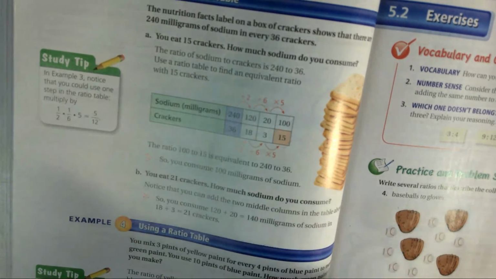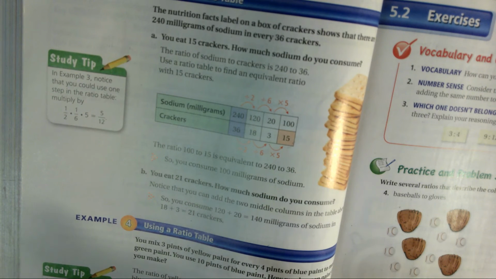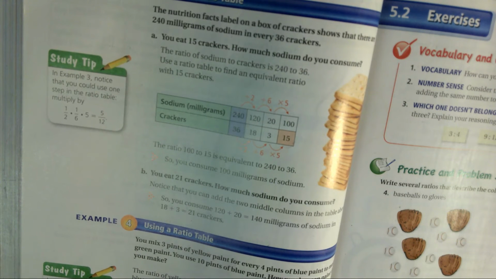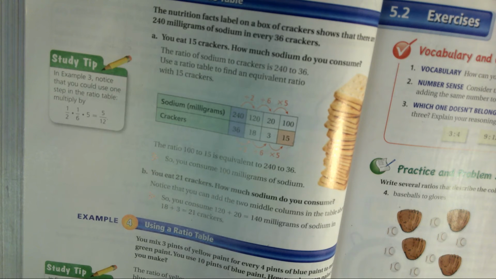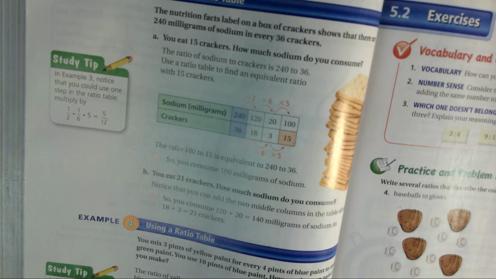So you can also combine the rates to find out if I decided I was very hungry for crackers and I wanted 54 crackers, I could figure out how much sodium I ate by adding the amount of sodium for 36 crackers and for 18 crackers. You just put the numbers together.